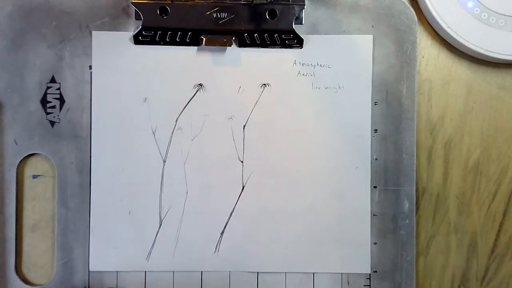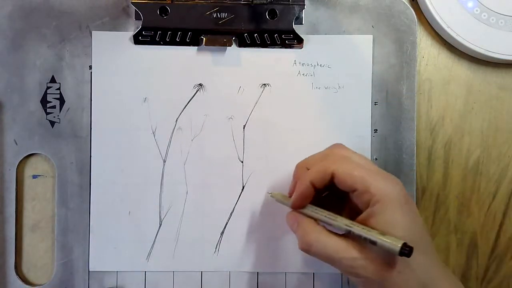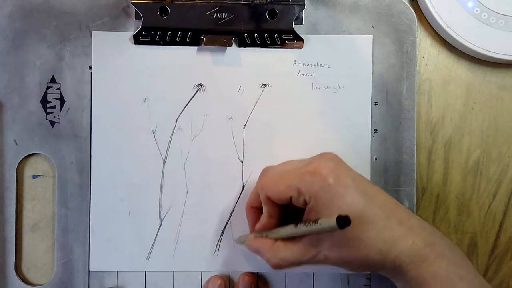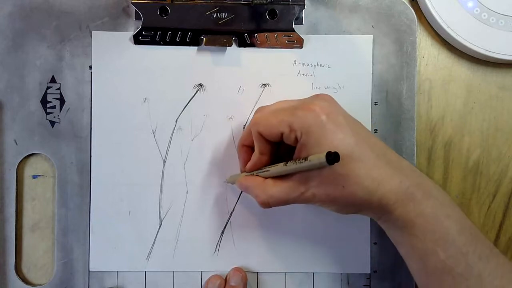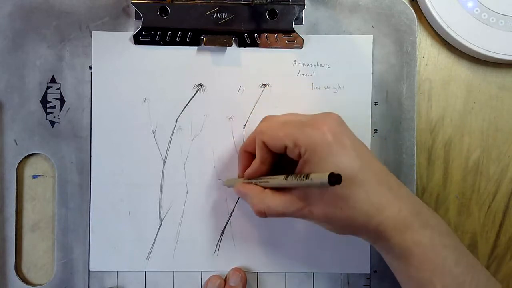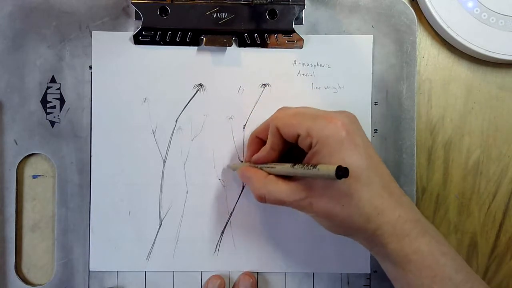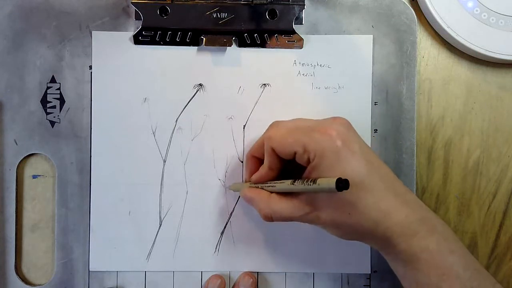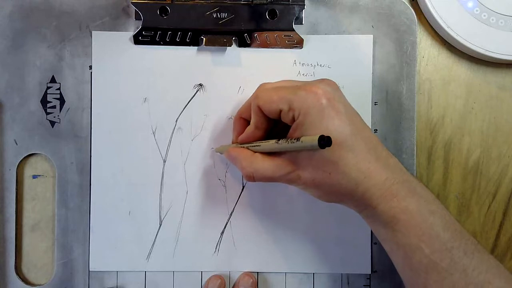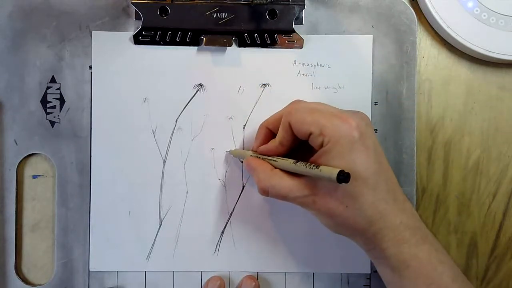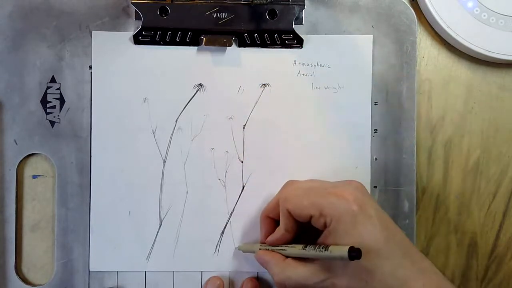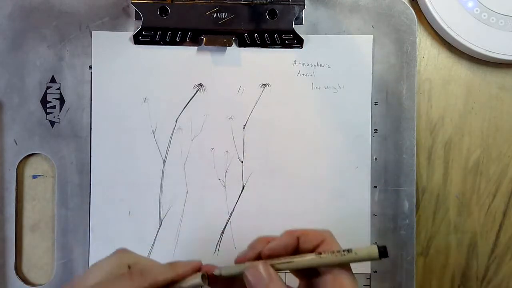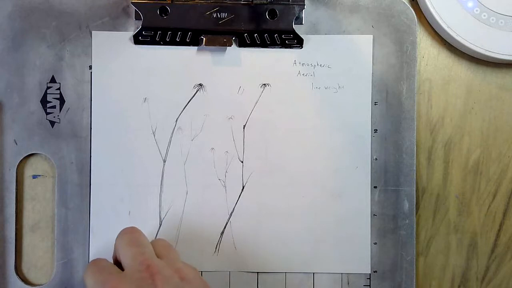And so now I'm also going to go ahead and draw in another one of these in the background with this thinner 0.005. So again, it looks like it's further in the background.